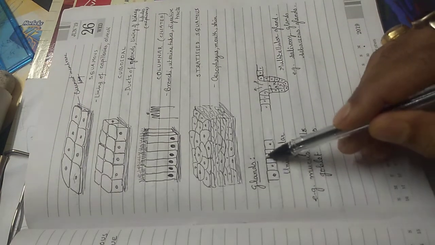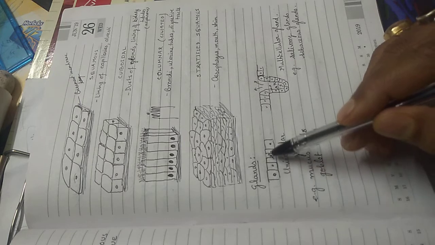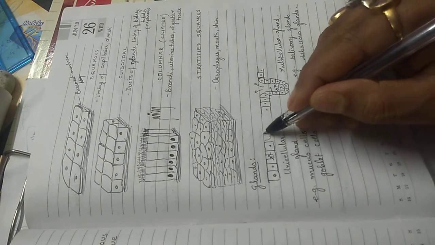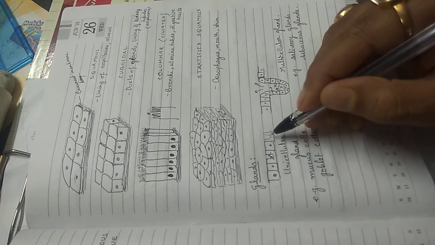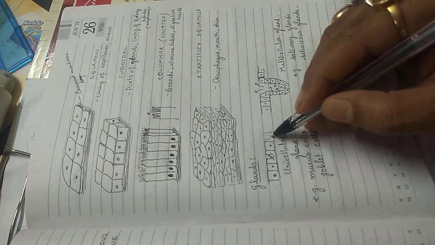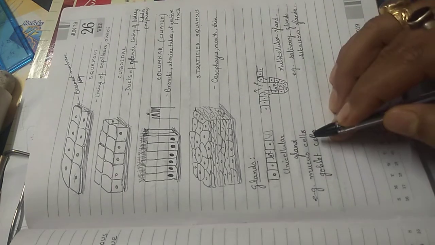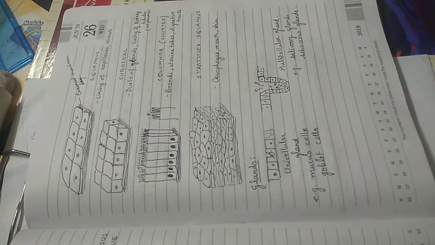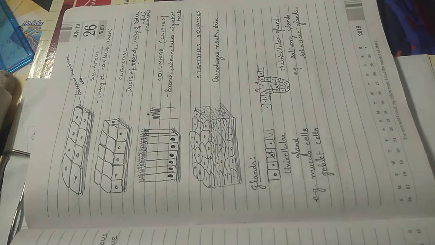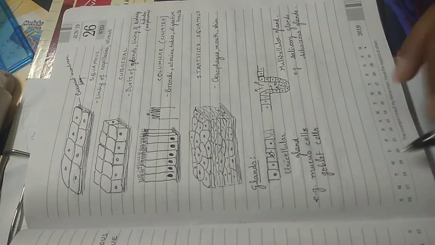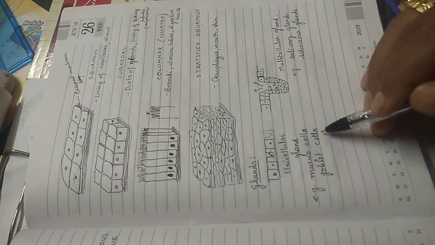Unicellular means suppose there is a layer of cells, and one cell becomes secretory in nature. When individual cells become secretory in nature, they are called unicellular glands. For example, the mucus cells present in the lining of our nose and the lining of our entire intestine, and the mucus glands in our stomach. So these are unicellular glands. Goblet cells are found in your intestine.